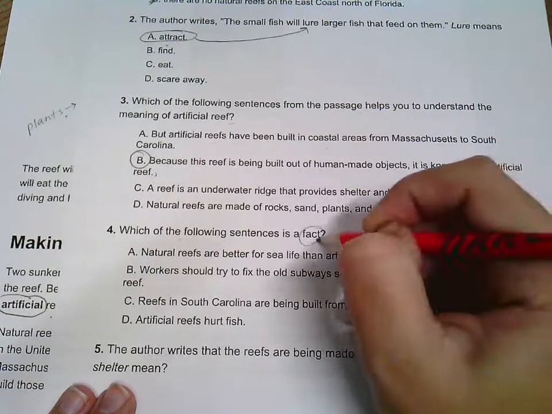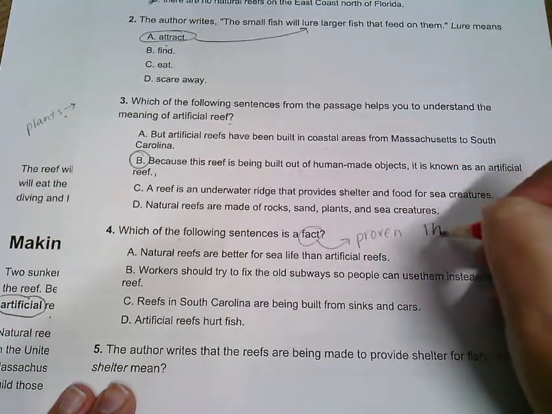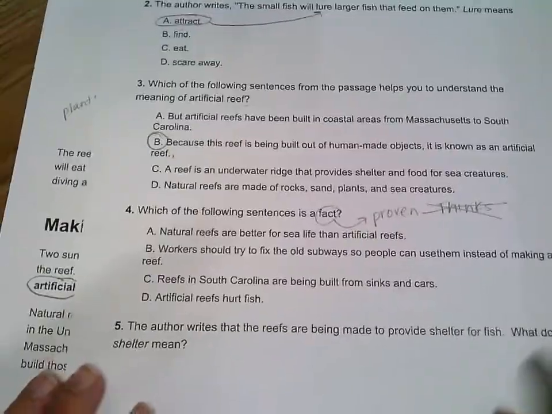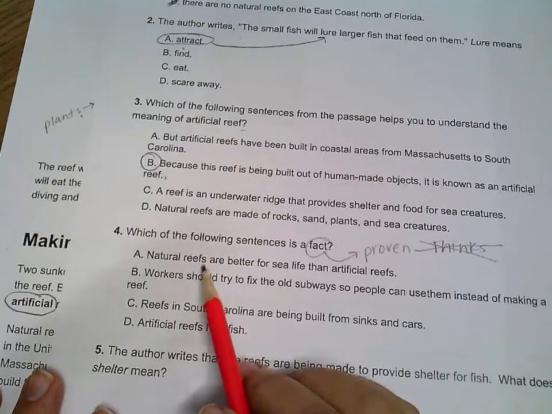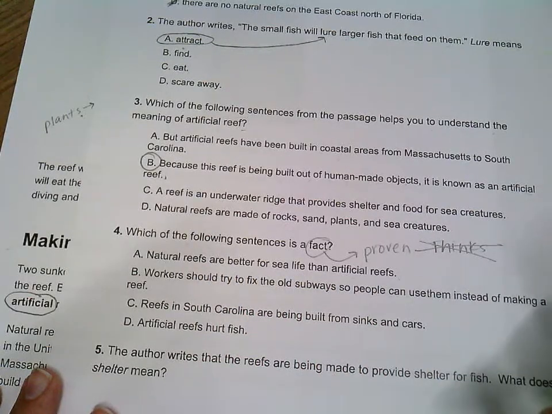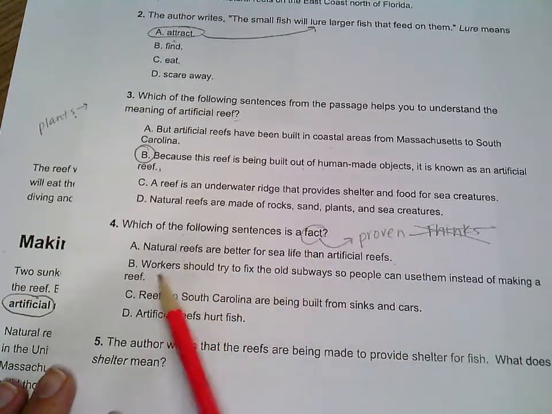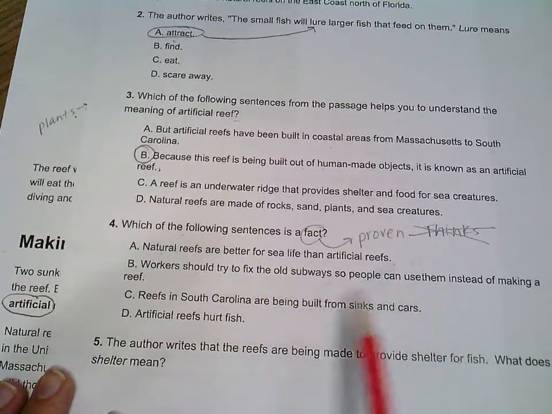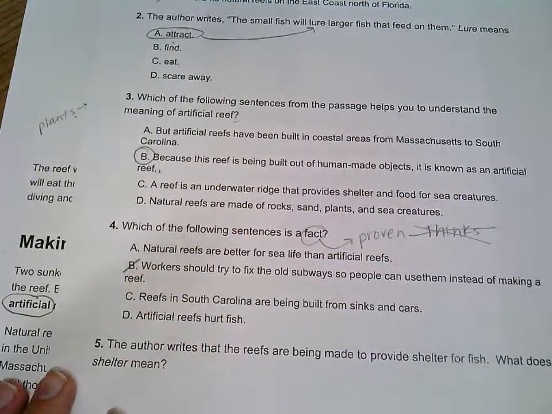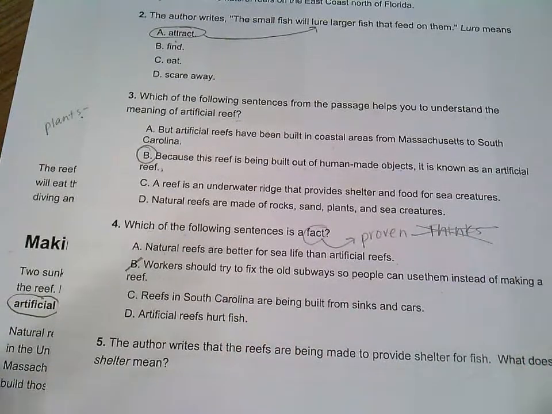Which of the following sentences is a fact? Now, a fact is something that can be proven. It's not what someone thinks. Thinks is an opinion. All right, so natural reefs are better for sea life than artificial reefs. Well, you can't really prove that. That's kind of what someone thinks. Workers should try to fix the old subways so people can use them instead of making a reef. That's definitely an opinion.